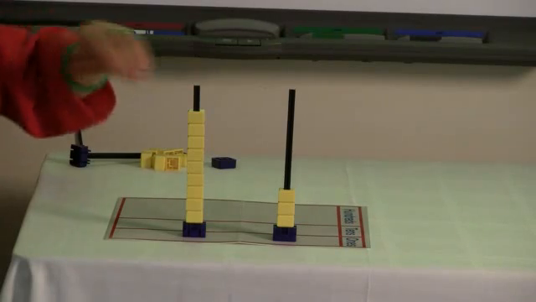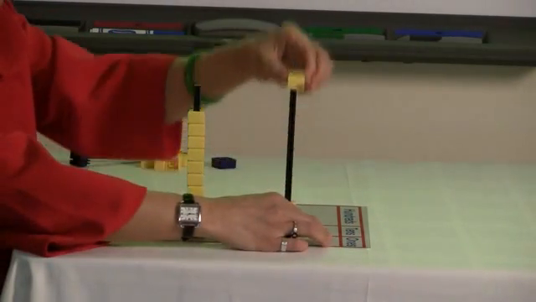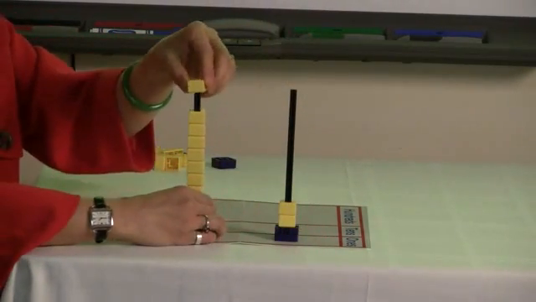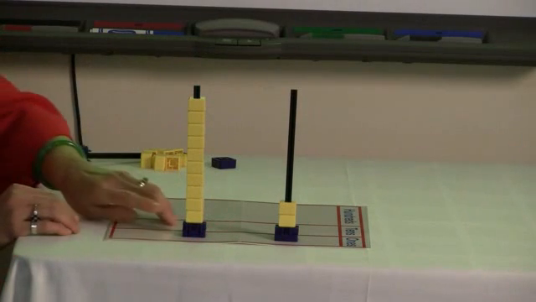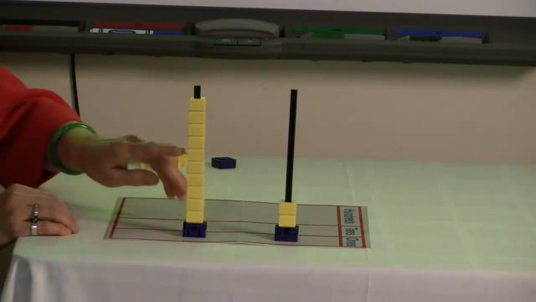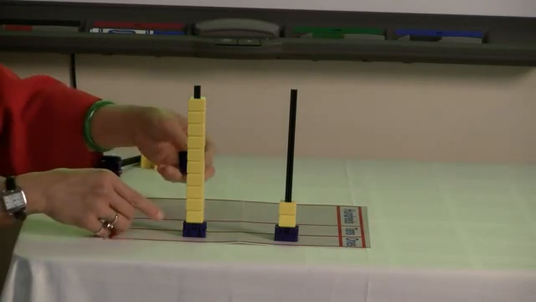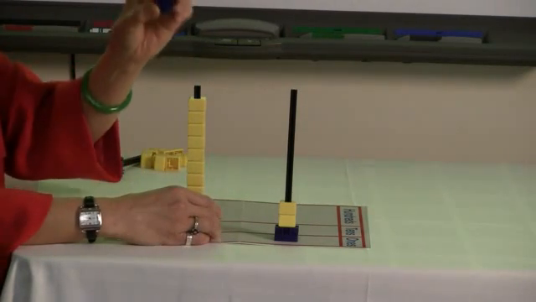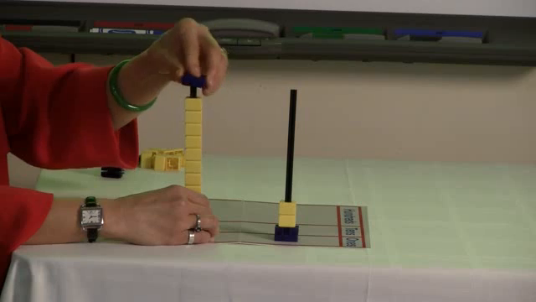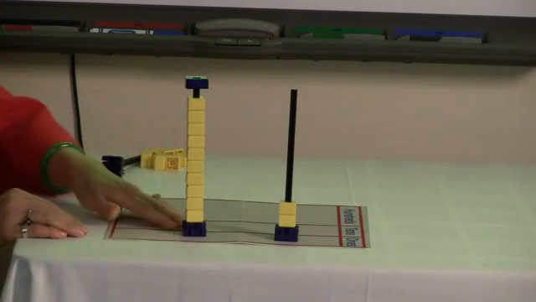Now, to add those two numbers, I literally take the cubes from the 3 over here and put them into the 9. So I'll take one at a time, remove 1 from there, and add it to that, and that's 10. 1, 2, 3, 4, 5, 6, 7, 8, 9, 10. Whenever you have 10 ones, you're going to put this top cap on to represent 1 ten. So I'm going to take that, that's 1 ten.